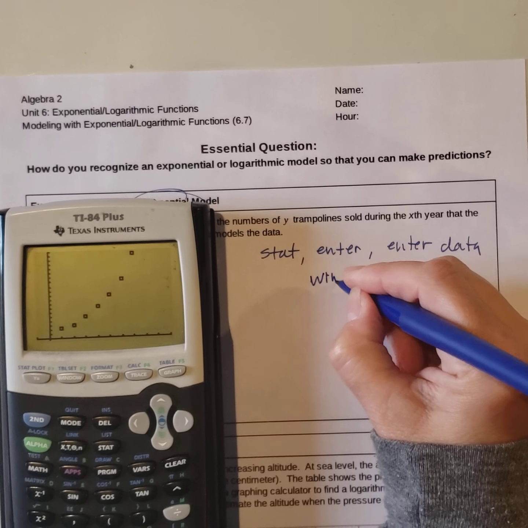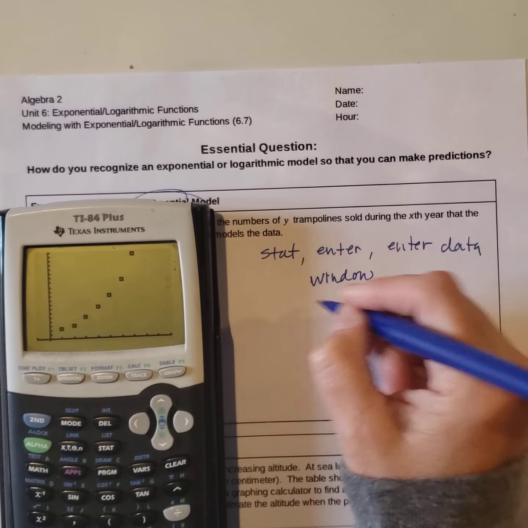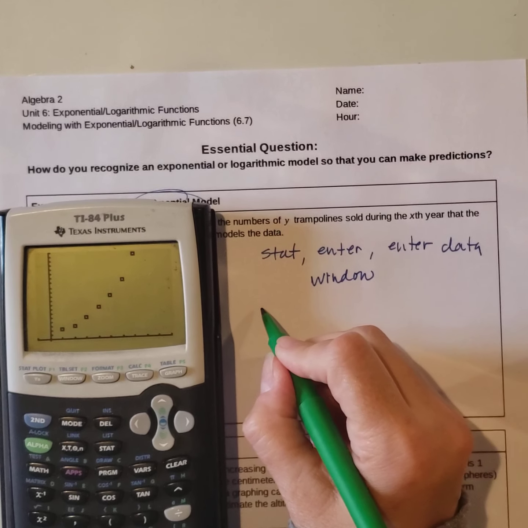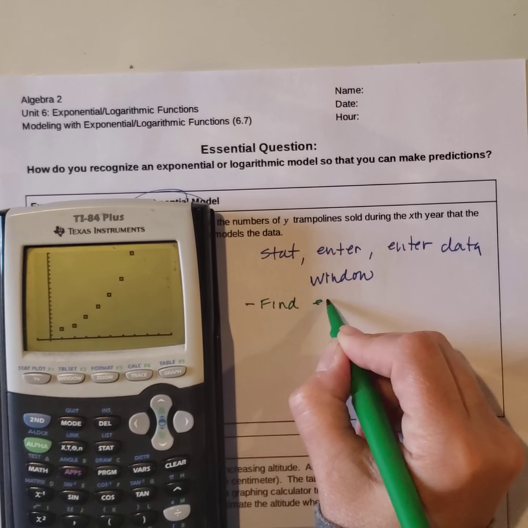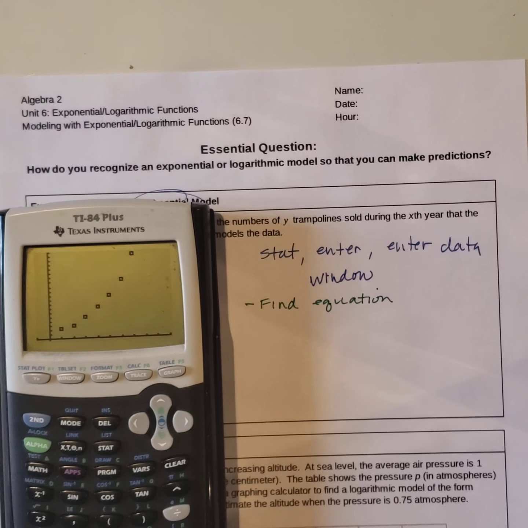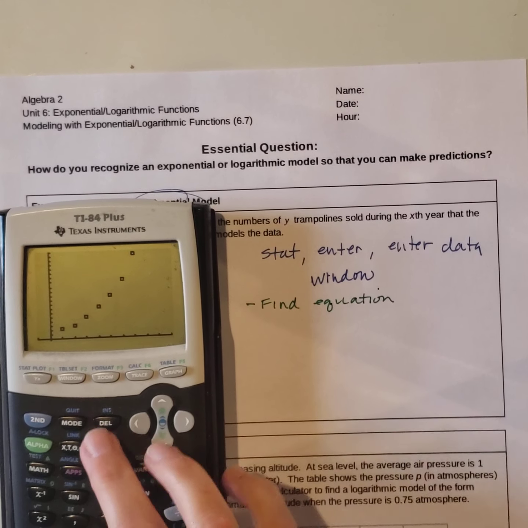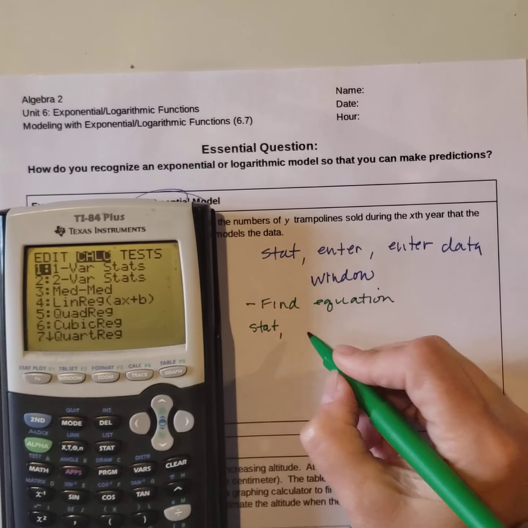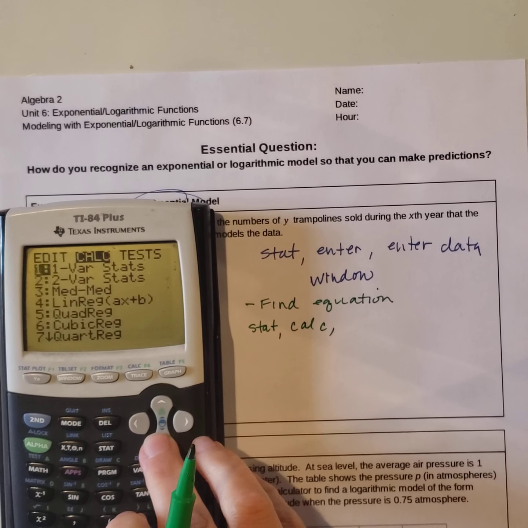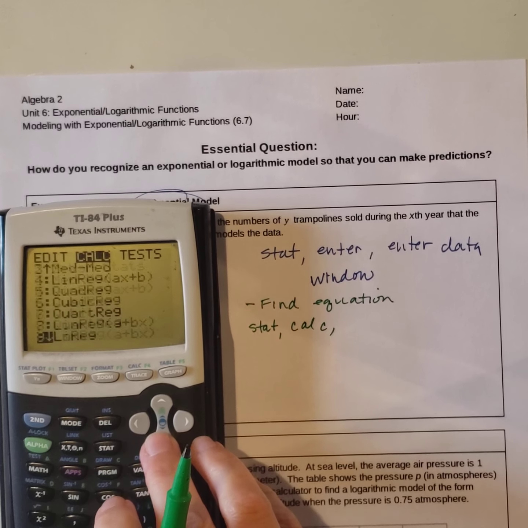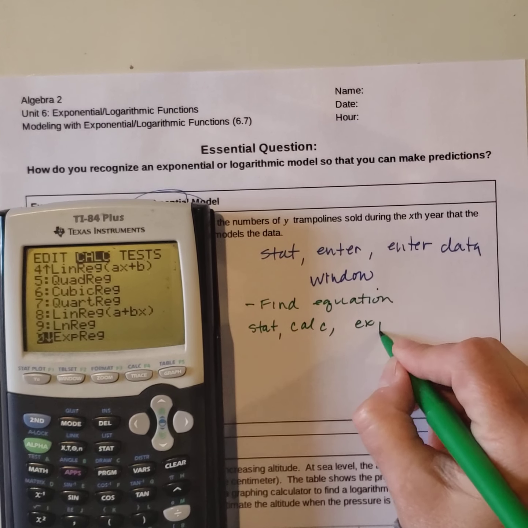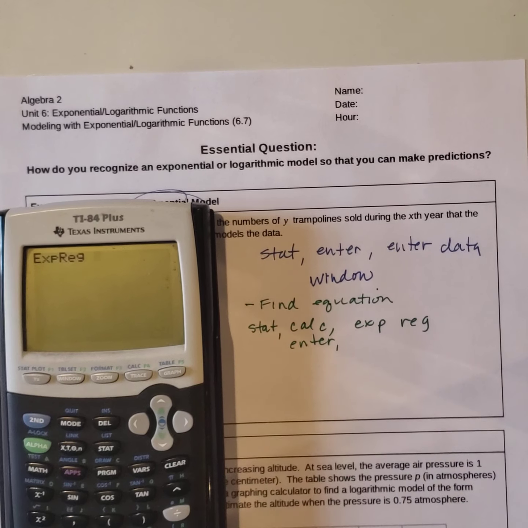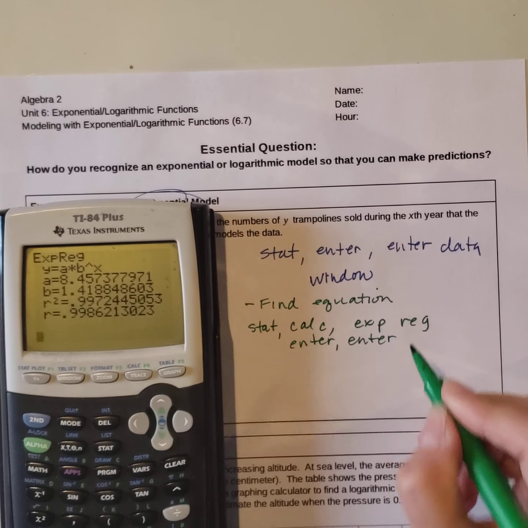So we went to window, and then we changed our parameters within the window to fit our X and Y data. All right, so the next thing we want to do is find the actual equation. So to find the equation, stat, arrow over to calc, and we are looking for exponential. There's exponential regression, hit enter, and for me I have to hit enter twice.